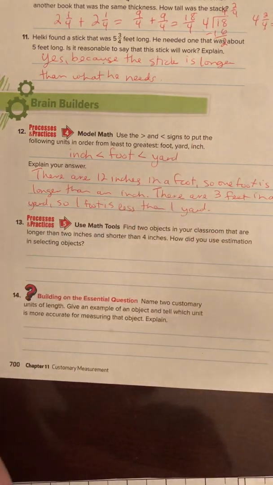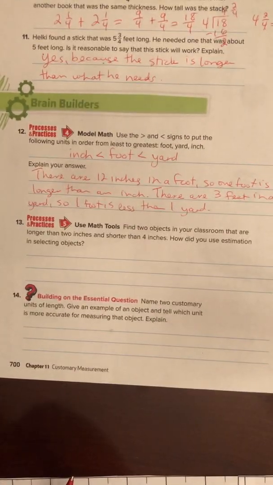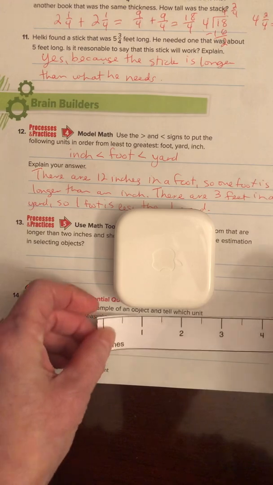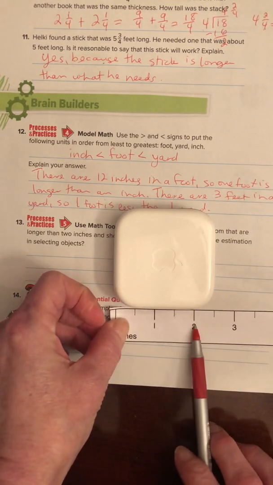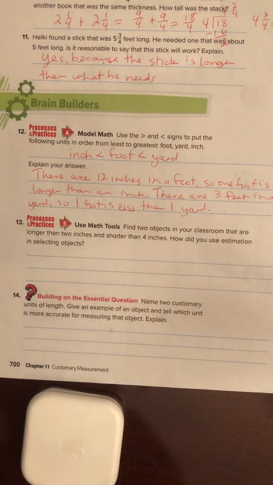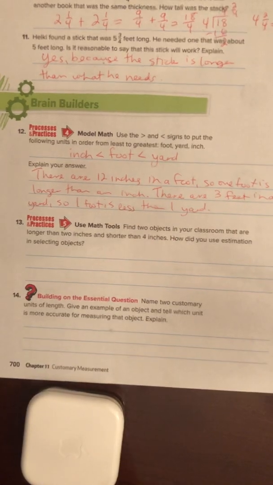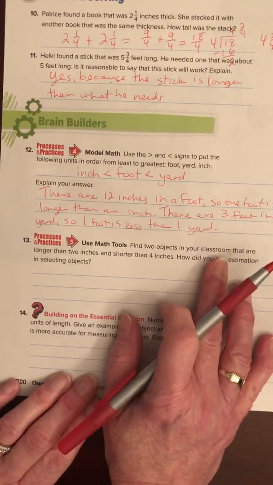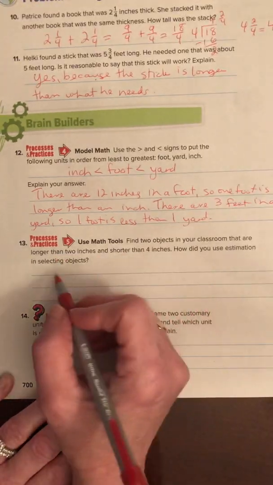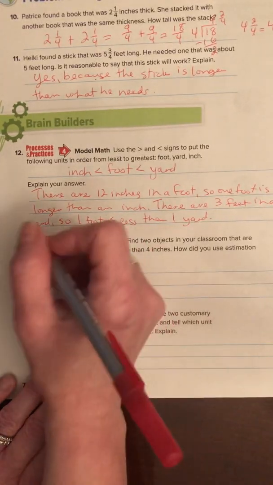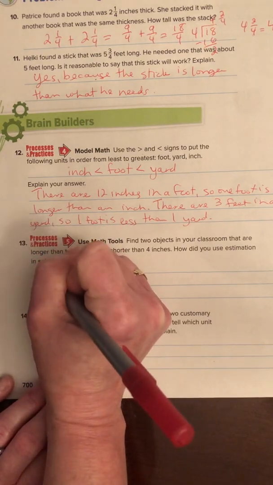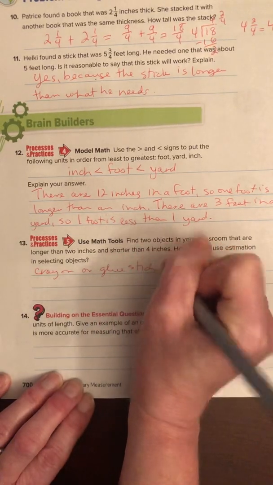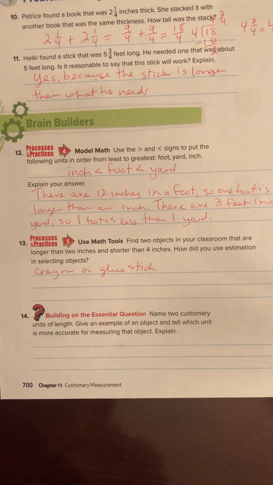I don't know if I have anything else around here. I'm in our family office right now. Well, here's a little box. I'm gonna guess that's between 2 and 4. Yes, just a little bit over 2 inches. Okay, so how do you know that it's between 2 and 4 inches? Well, how do you use estimation selecting objects? Well, like maybe if we were in the classroom, maybe it would be like a crayon or a glue stick. In my case, I did my mouse and this little box that I found in the drawer.